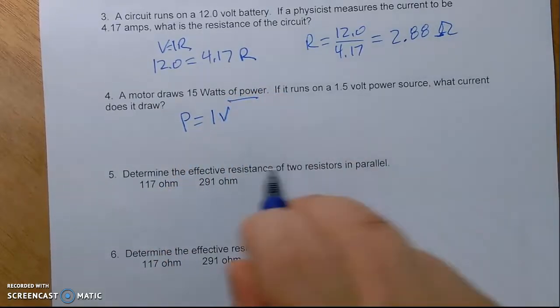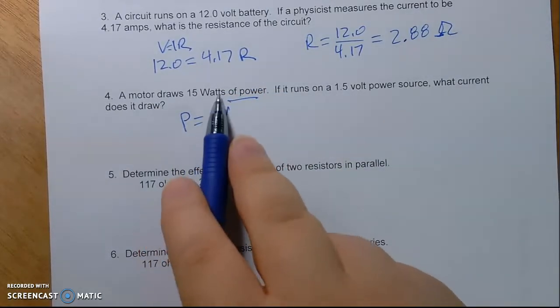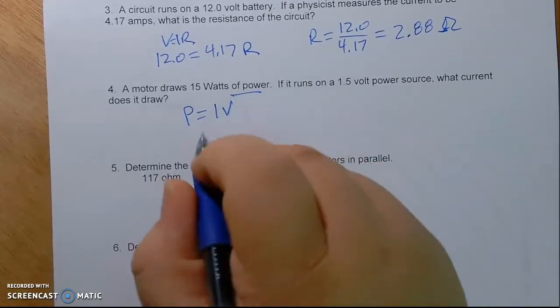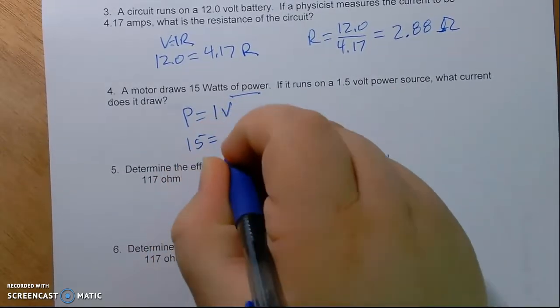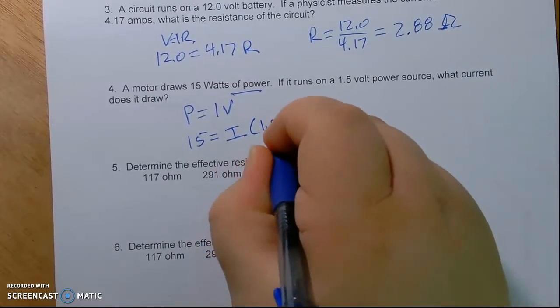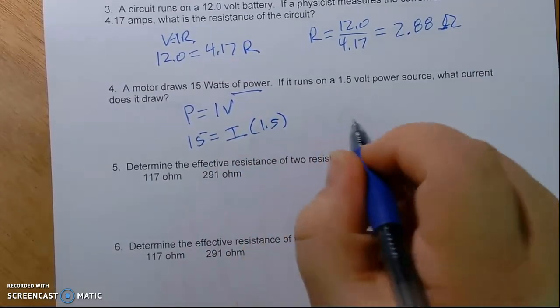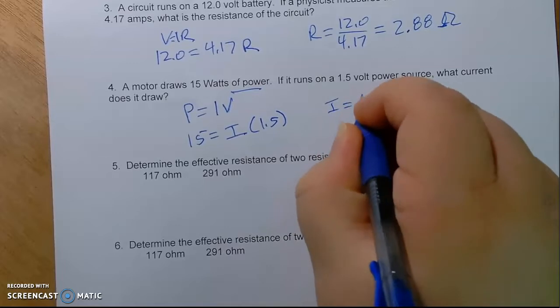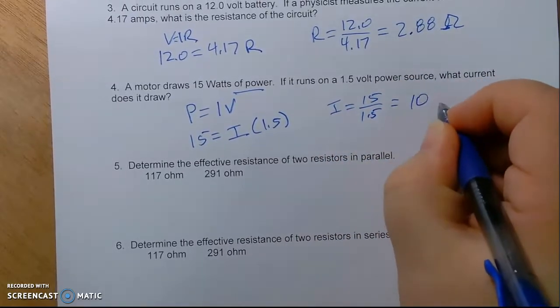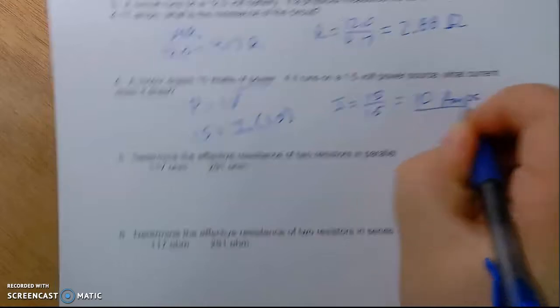We have power, we're looking for current, and we have volts. So 15 equals I times 1.5. I equals 15 divided by 1.5, and that comes out to exactly 10 amps.